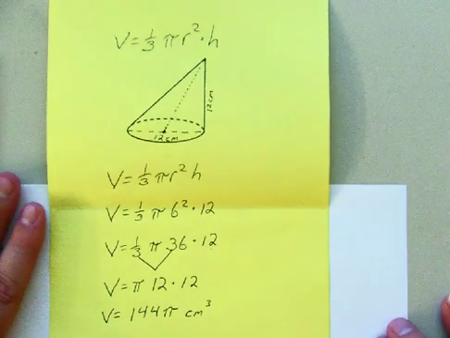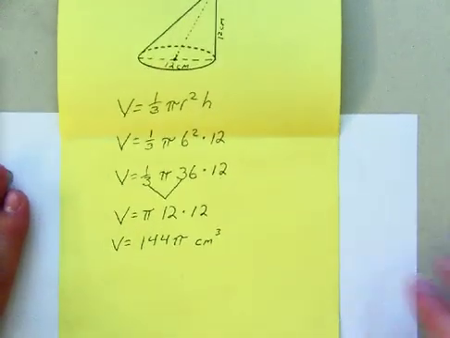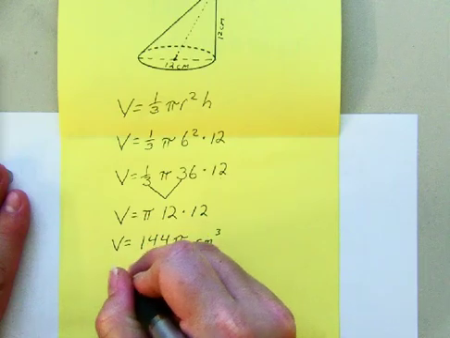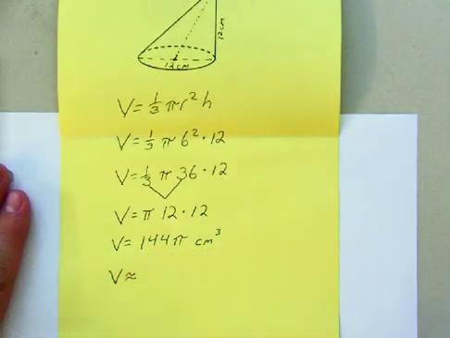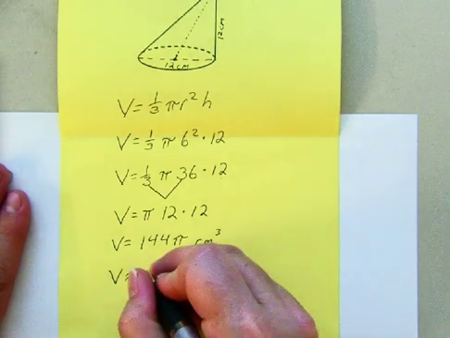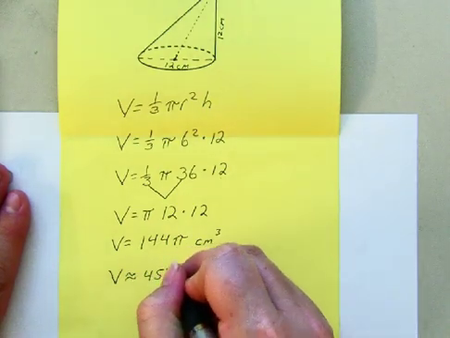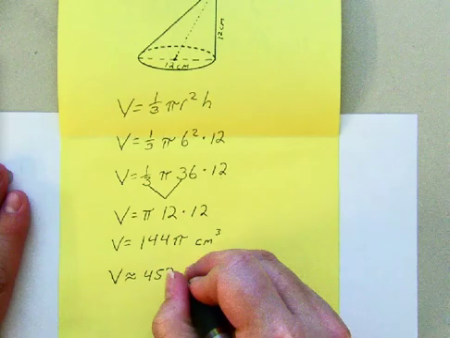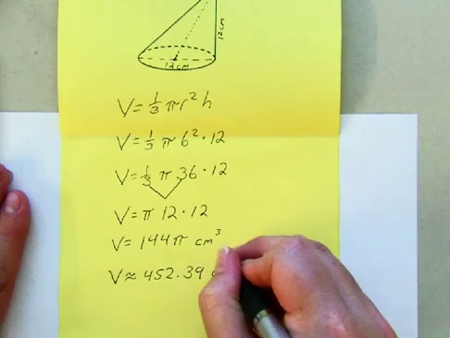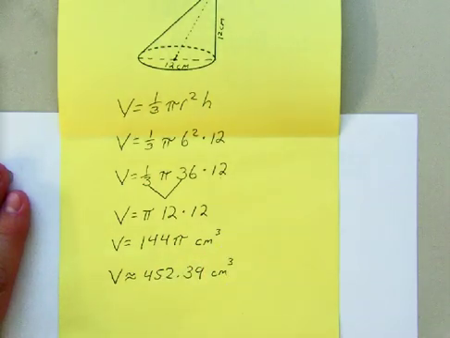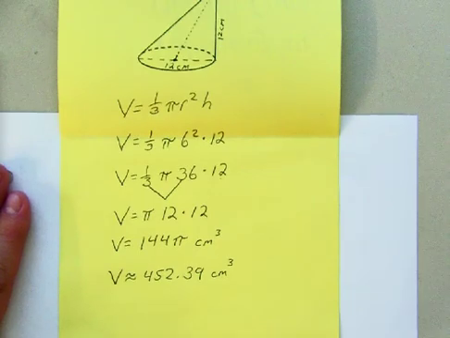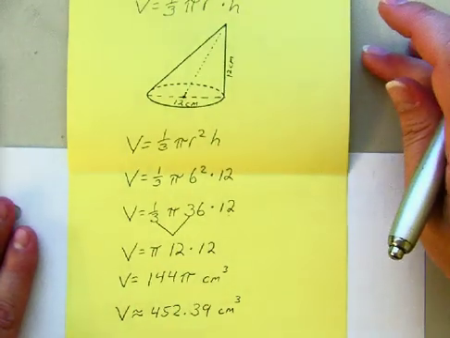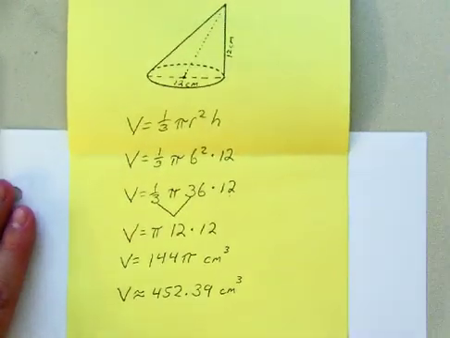If we wanted to round that to a decimal, we're going to go to the nearest hundredth again. So plugging that into our calculator, 144 pi, we get 452.39 centimeters cubed. 452 and 39 hundredths centimeters cubed. Okay. All right, so that is dealing with our oblique cone. That is all that I have for you for cones today.